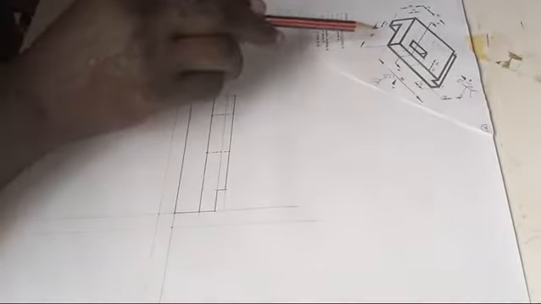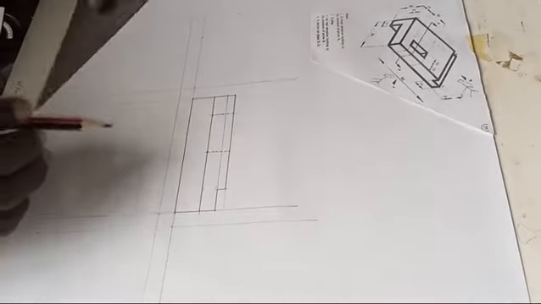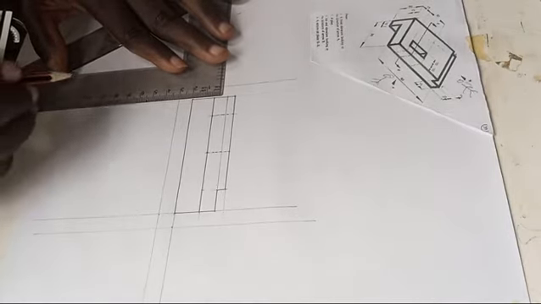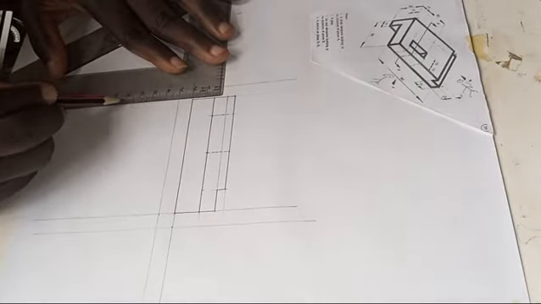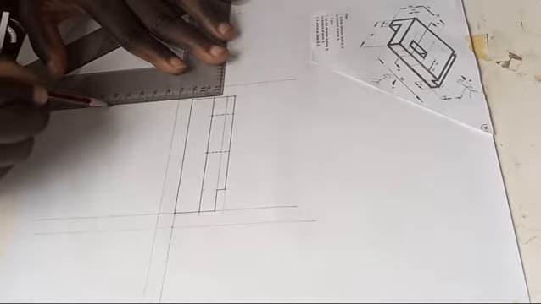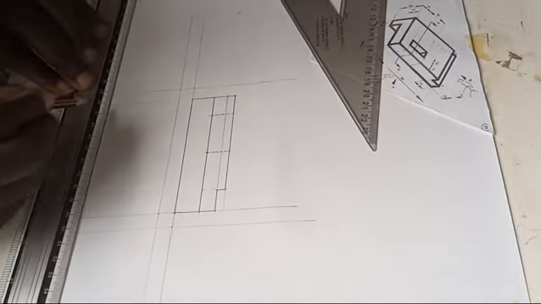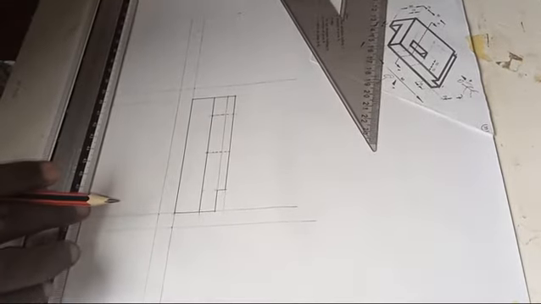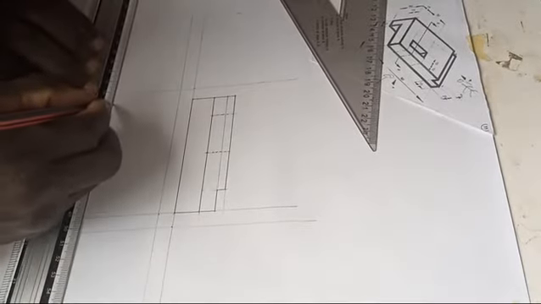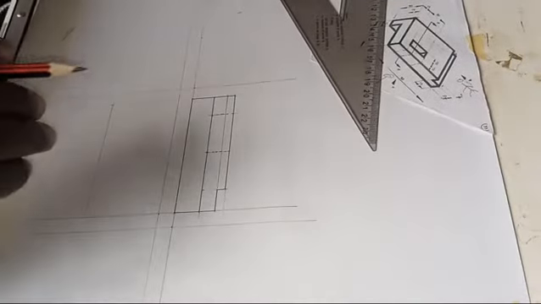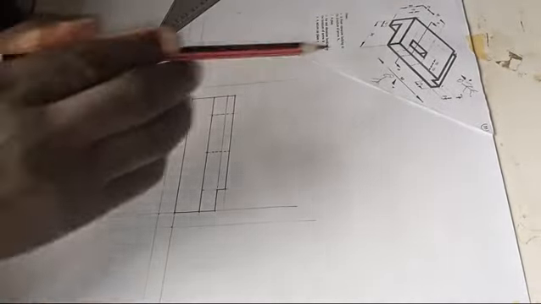As you can see, this is 50 from here to here. So you measure 50 downward. 10, 20, 30, 40, 50. This is our 50 here. So let us draw the width first before any other thing. That is our width.